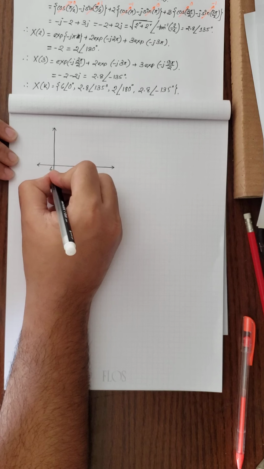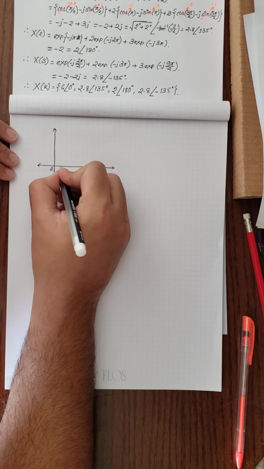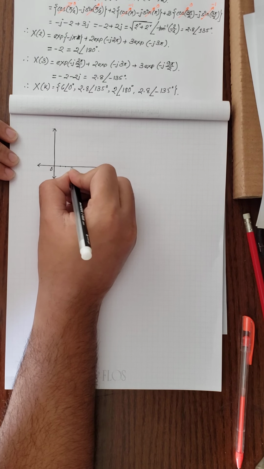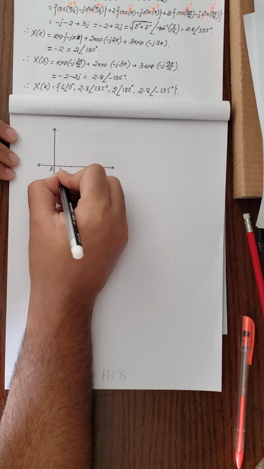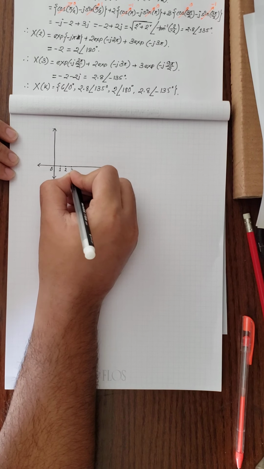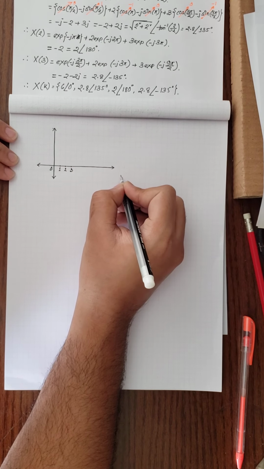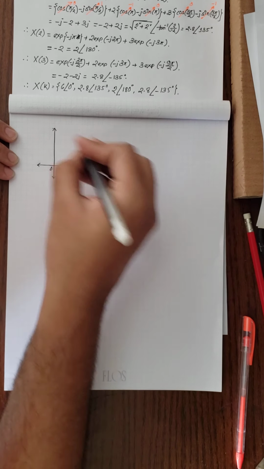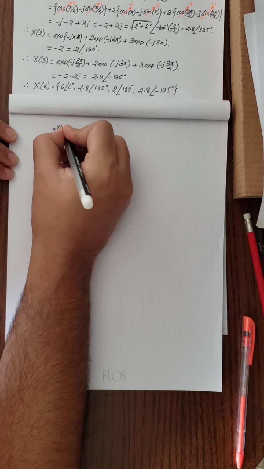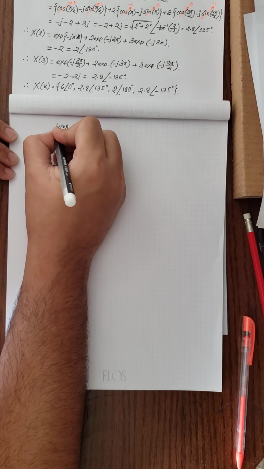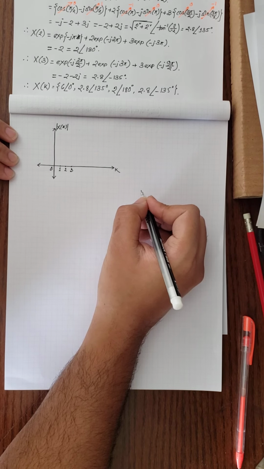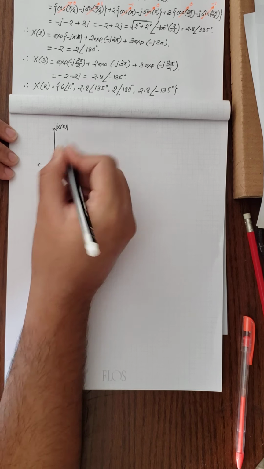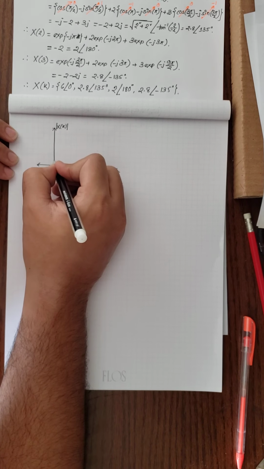So this is the 0th position, the 1, 2, 3, where this is the k-axis and this is x of k, its magnitude. So at the position 0, we get the magnitude to be 6.